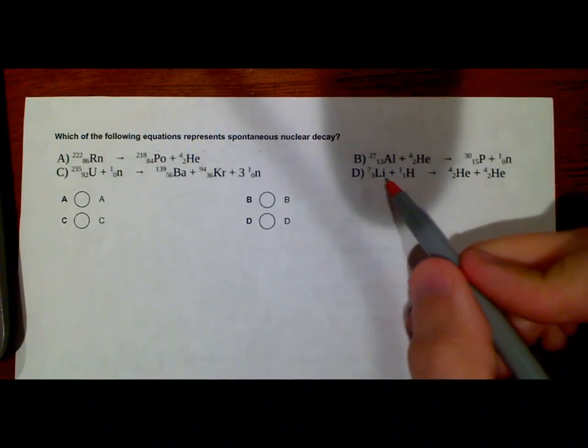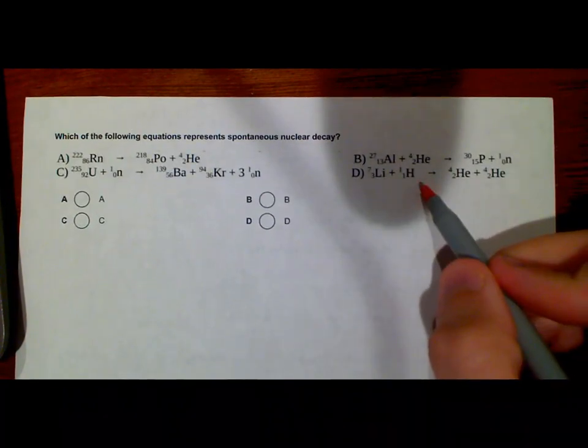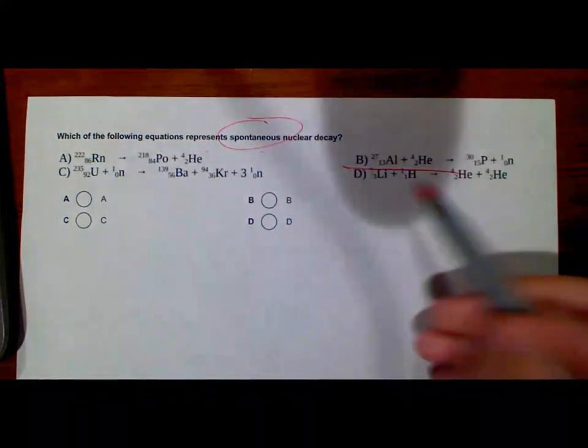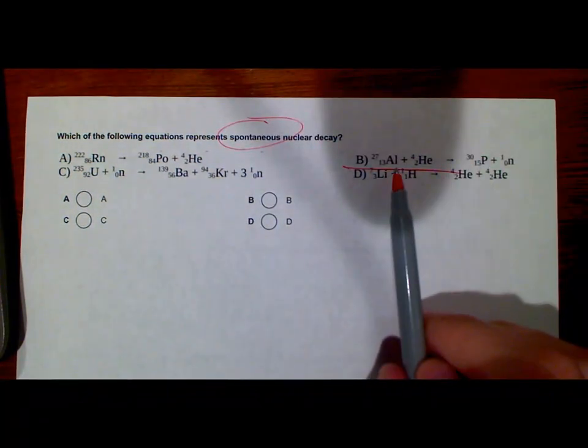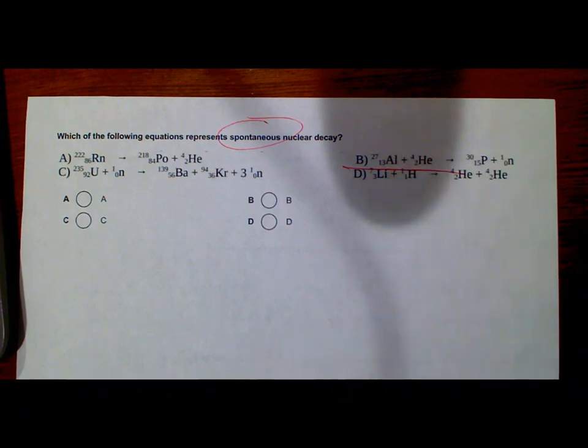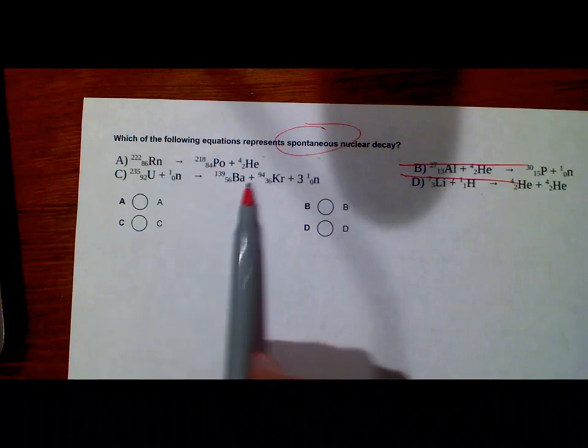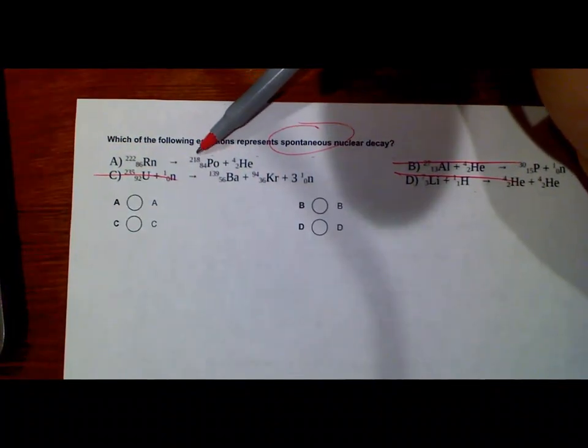So, looking right here, I see lithium and H being combined seemingly and then breaking apart. That is not a spontaneous reaction. That is 2 things being put together. It's not going to happen. Aluminum and helium, same thing. That is 2 things being combined. That's not going to happen. Right here, uranium with a neutron, and then it seems like it's breaking apart. That would be what nuclear fission looks like. This is the only one that looks like what it should look like.